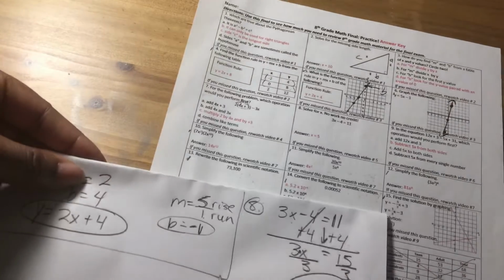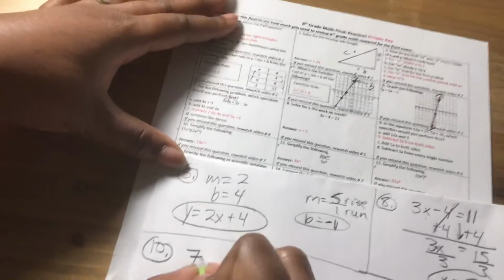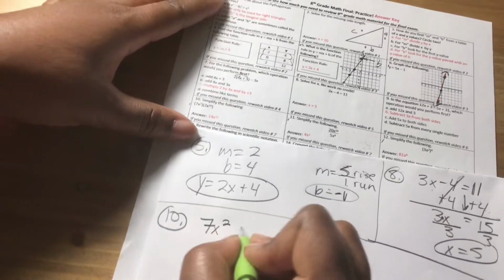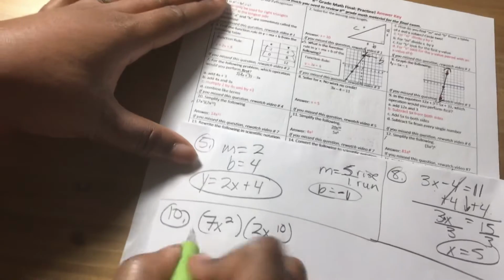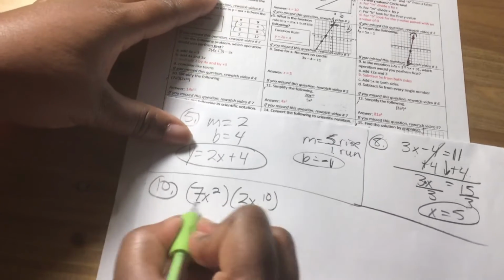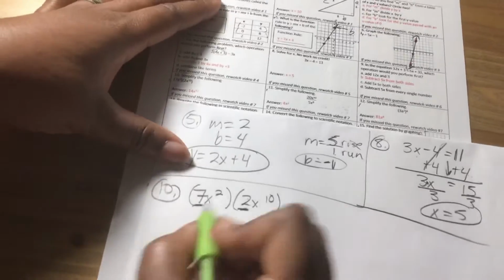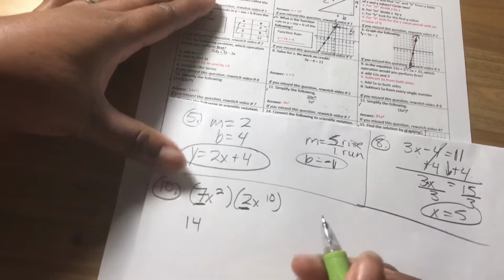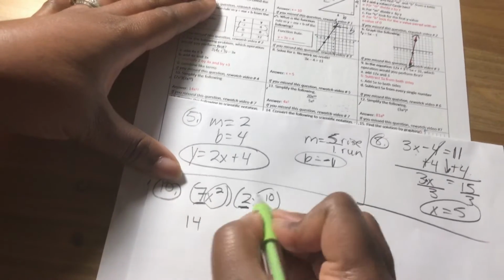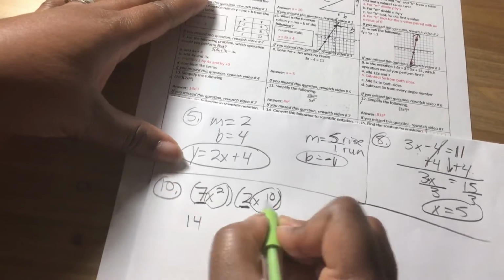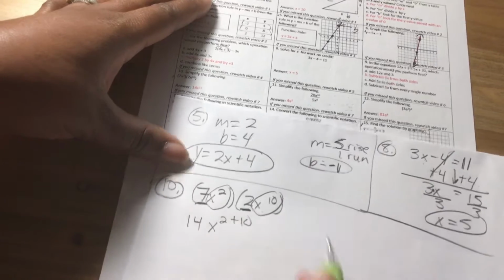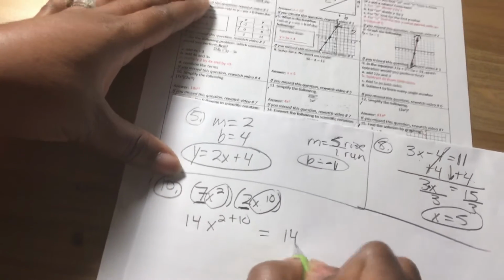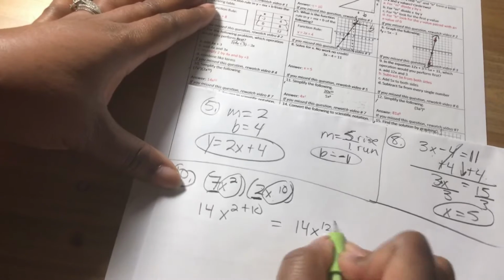Now we're looking at 10. For number 10, you have 7x squared, and you're going to multiply that times 2x to the 10th. So when you have this, what you're going to do is multiply the numbers first. So this gives me 14. Then when you multiply exponents with like bases, you add the exponents together. So that's going to be 2 plus 10, okay? So my answer here is going to be 14x to the 12th power.